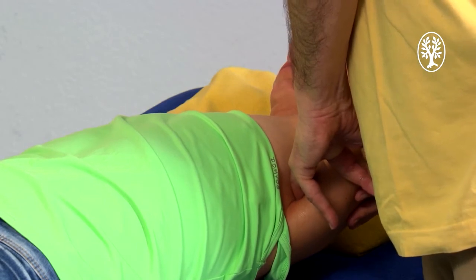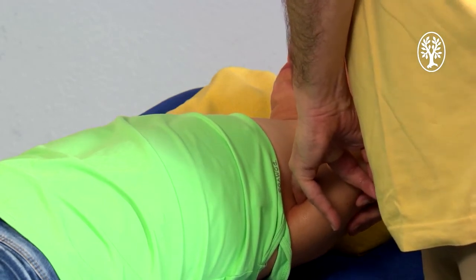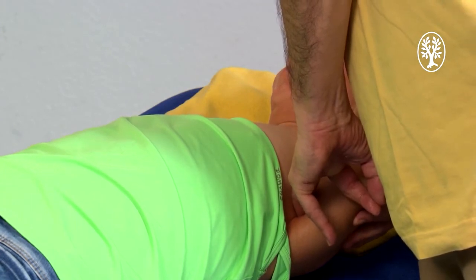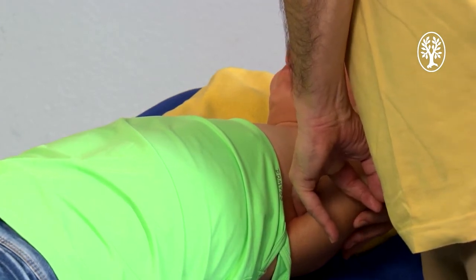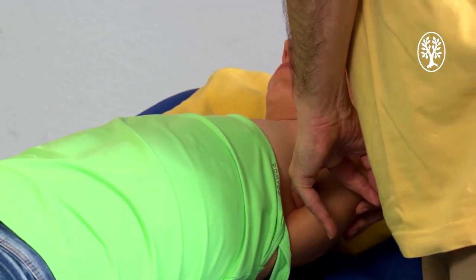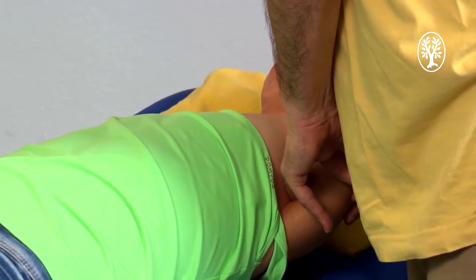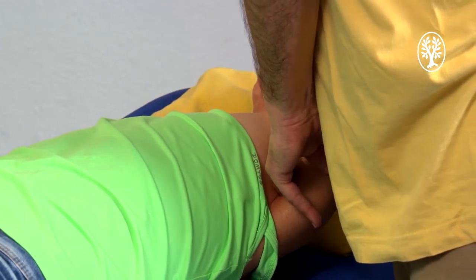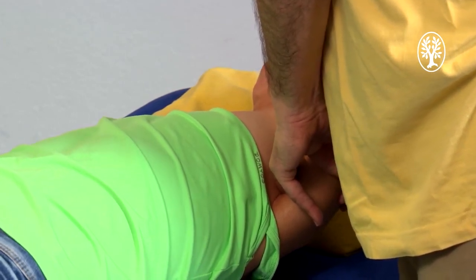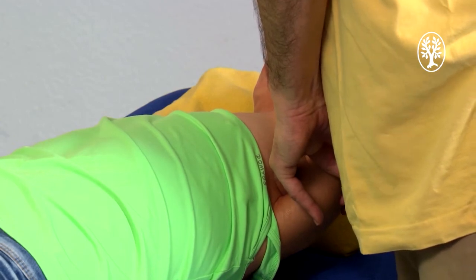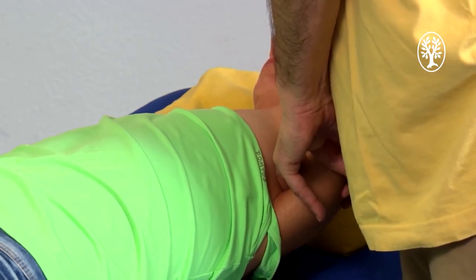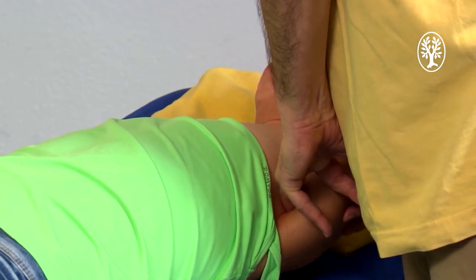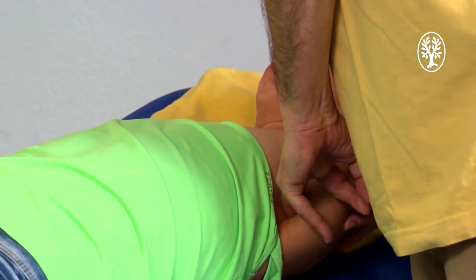The fingers of the left hand remain in place, and with the right hand I pull the scapula anteriorly over the fingers of the left hand, and go to the pain threshold of the patient. Through eye contact, I see if that's okay or too much. And I repeat that 3 or 4 times. Technique 4.